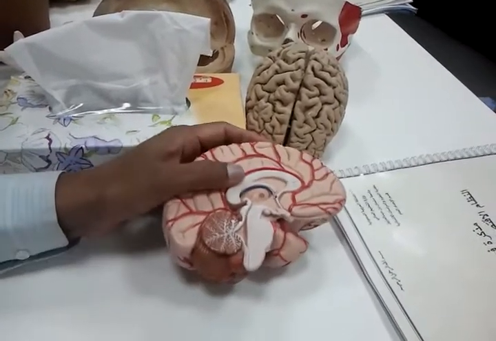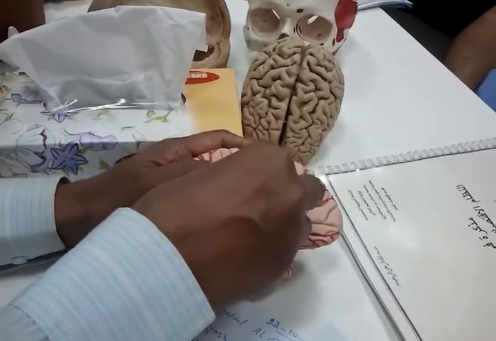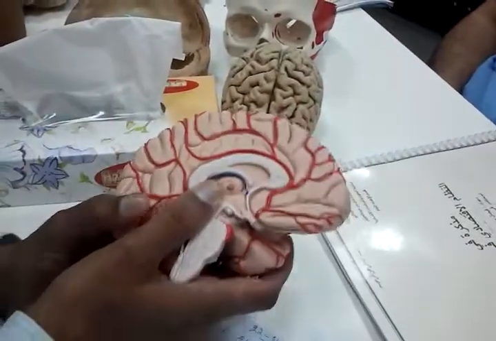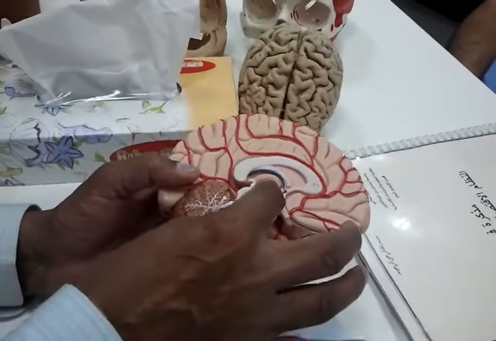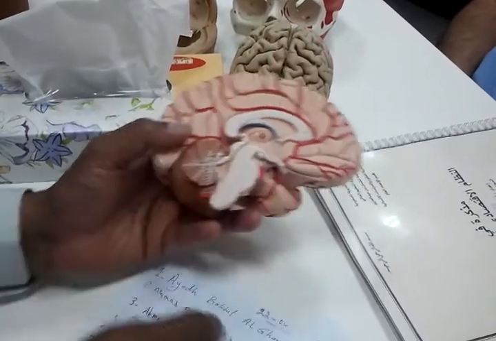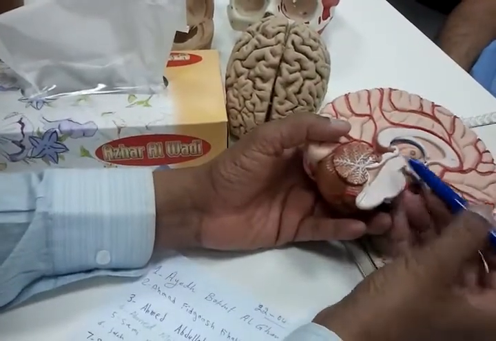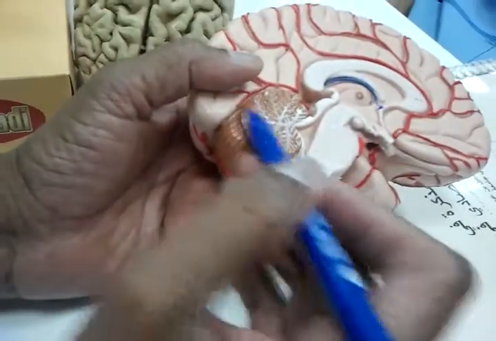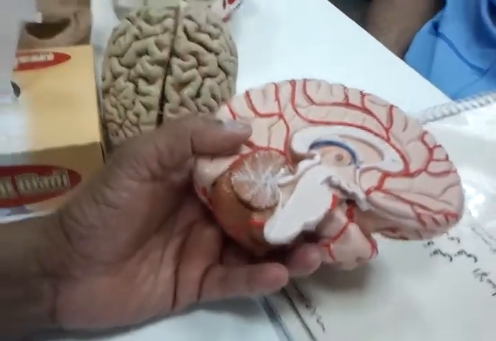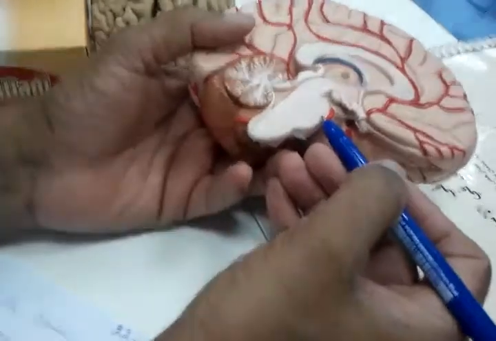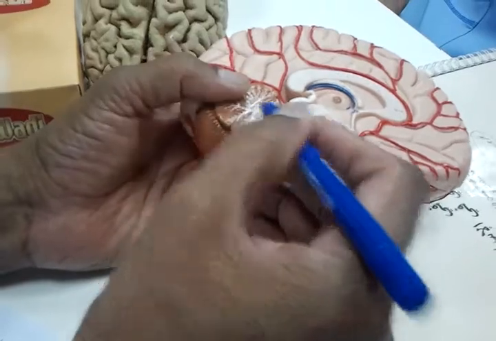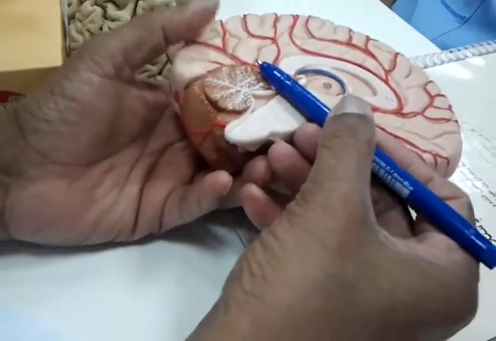Now the question is, if you remove the cerebrum from here, this will be the diencephalon connected with this portion. And I told you that this is the midbrain. These three, 1, 2 and 3, are the hindbrain: this is the pons, this is the medulla oblongata, and this is the cerebellum. These three are the parts of the hindbrain.